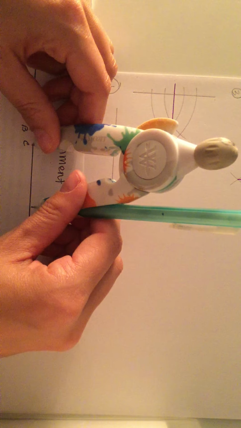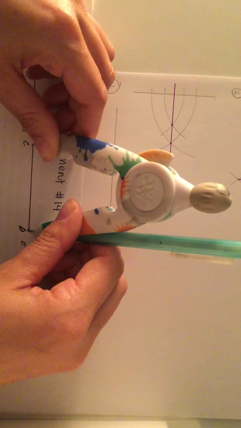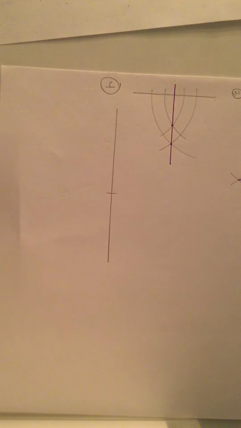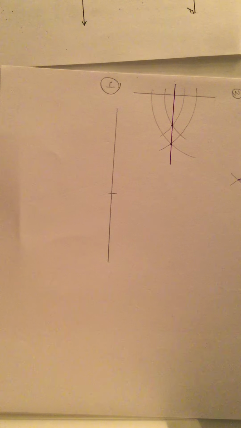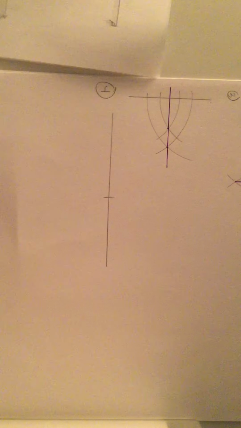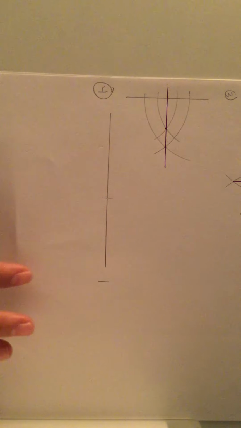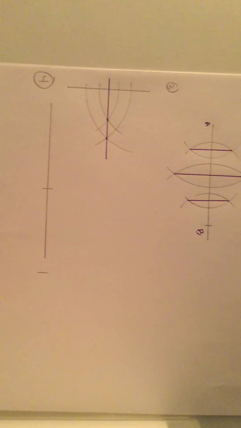So put the compass point on C, pencil on D, and I'm going to transfer that to my segment. And I need to do that a second time. So we have 2CD. All right, so there is 2CD. Now I want half of AB.